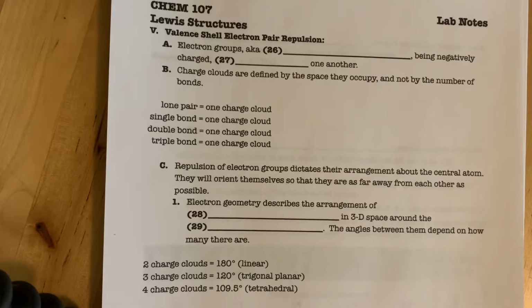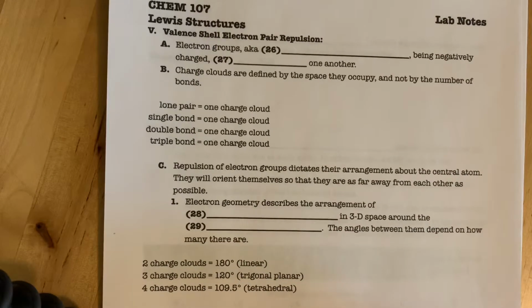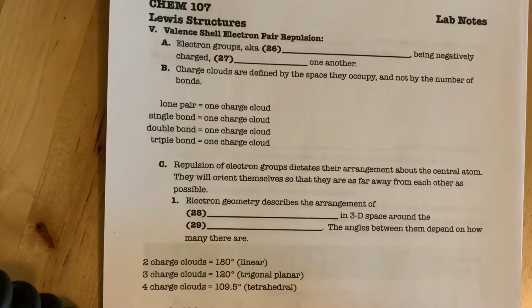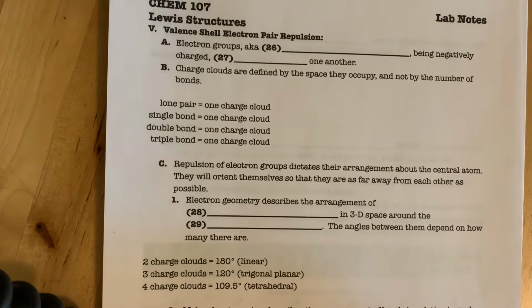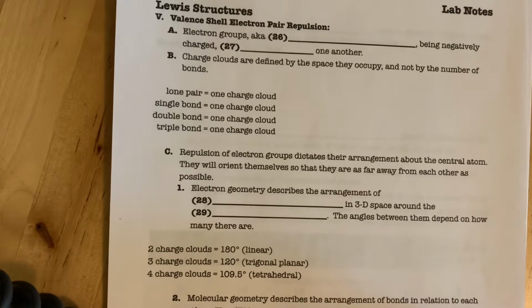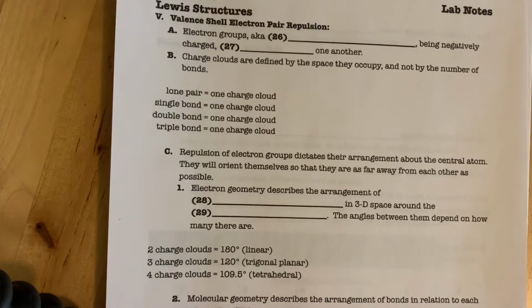So we know now how to put the appropriate number of bonds around the central atom in a Lewis dot structure, but what's actually determining the shape of the molecule? And that is all of the electron groups around the central atom. Electron groups have a lot of names. All they describe is the region of space that electrons occupy. It's not by the number of bonds, it's just by the space.